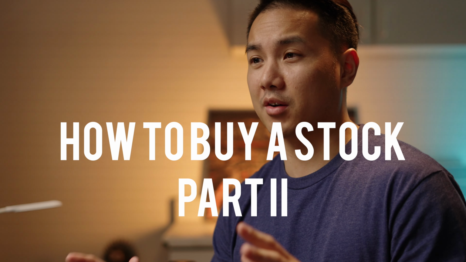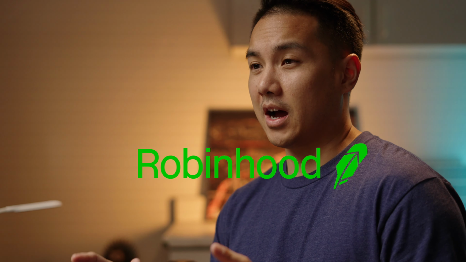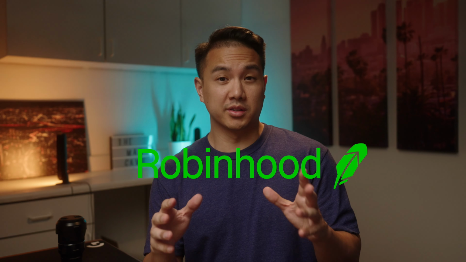Today we're going over part 2 of how to buy a stock, where we talk about the different order types, including market and conditional orders. If we hop on the Robinhood app, you'll see that the market order will be the default order, where you can buy in both dollars or shares.